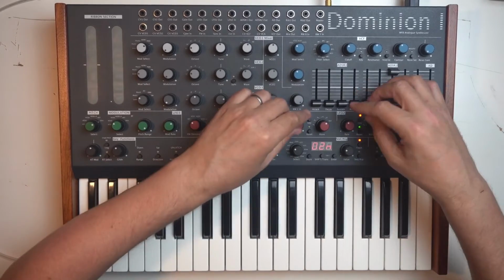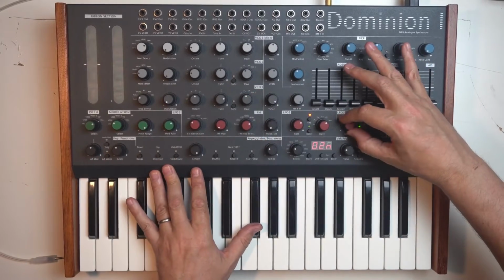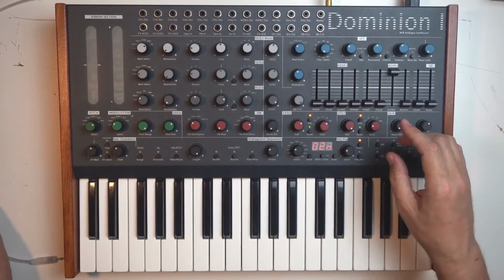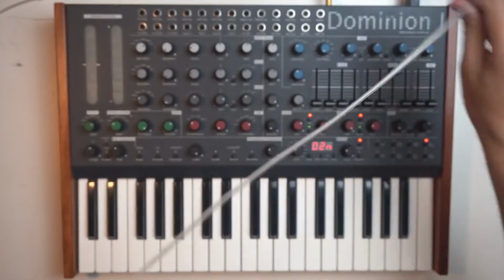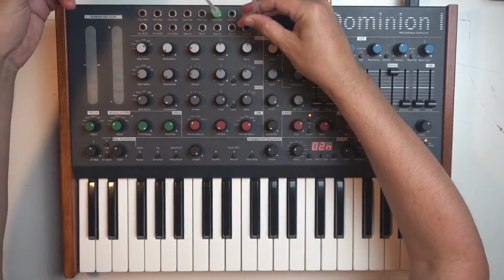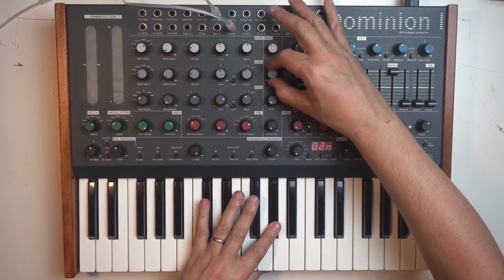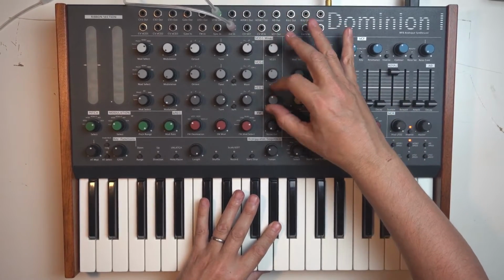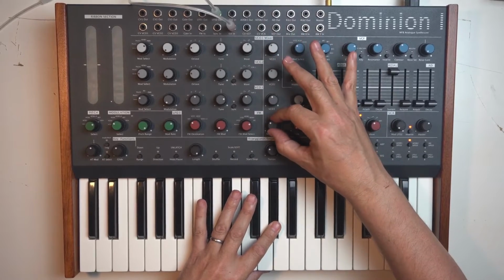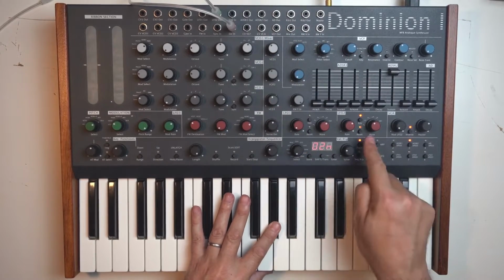But because this LFO goes so far up into the audio range, we can use it as a fourth oscillator, and all we need to do there is take LFO2 out and plug it into external in. Oscillator 1, oscillator 2, 3. And that fourth one is the LFO.